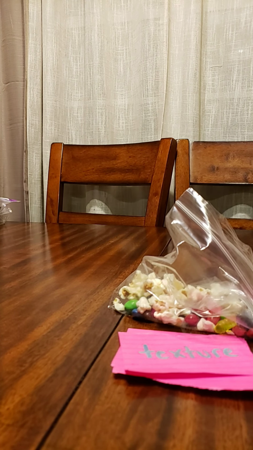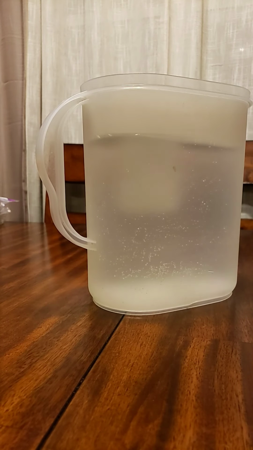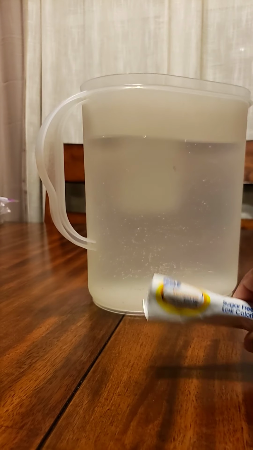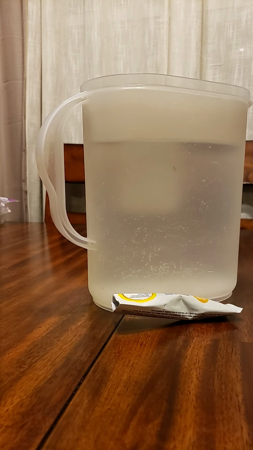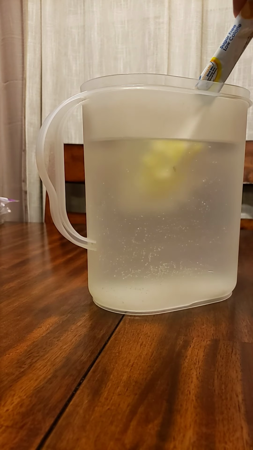Alright, so the next type of mixture that we are going to talk about today is going to be a homogeneous mixture. These are usually your solutions. Solutions have the same properties throughout. And what I have for you today is a pitcher of water and lemonade powder. And so we are going to make a solution. Solutions form when substances dissolve in another substance. So our first substance is the water and our second substance is the powder lemonade. So we are going to pour that together.